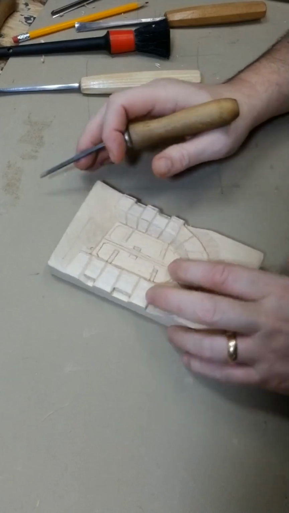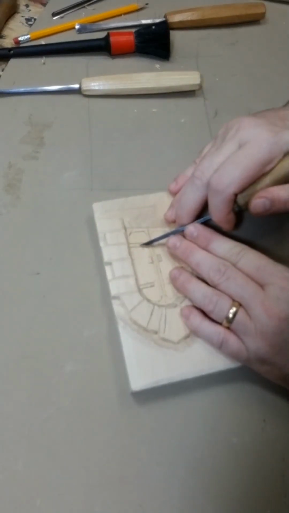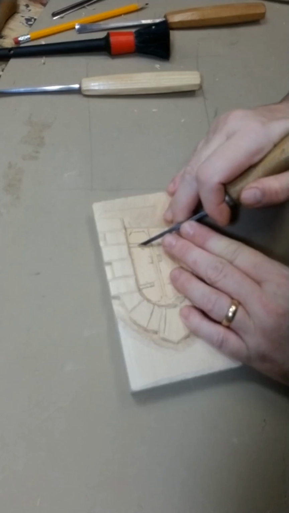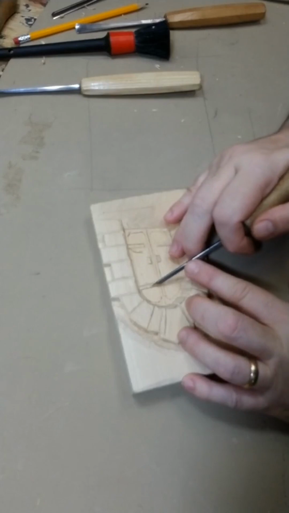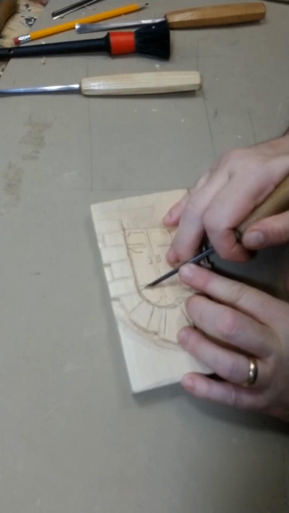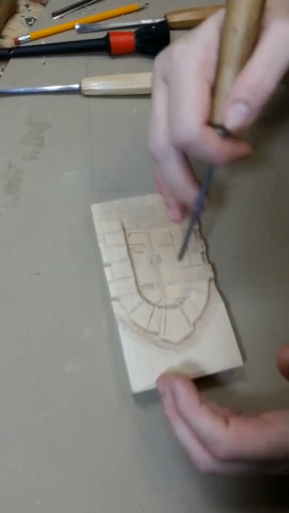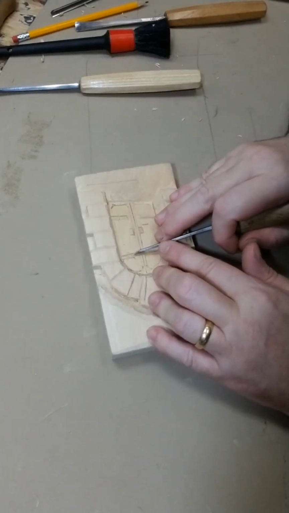Good. And then let's do this one. This one over here. Okay, it's harder for you guys to see when I go this way.